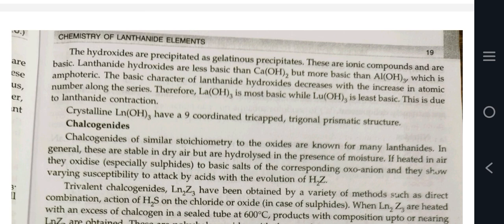Chalcogenides of similar chemistry to the oxides are known for lanthanides. In general, these are stable in dry air but they are hydrolyzed in the presence of moisture. If heated in air, they oxidize, especially sulfides, to basic salts of the corresponding oxyanion, and show varying susceptibility to attack by acid with the evolution of H2Z.